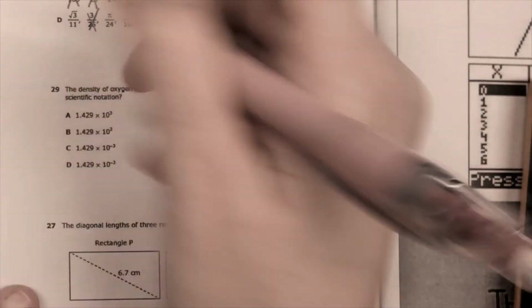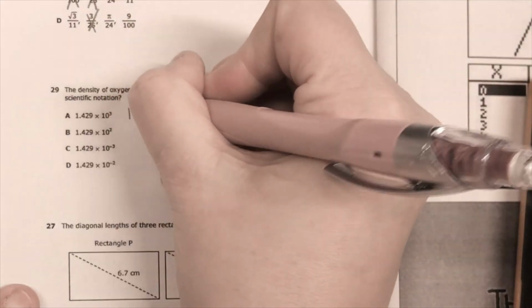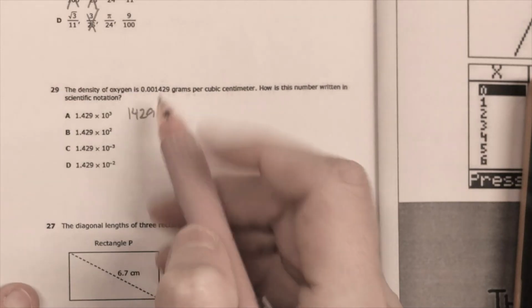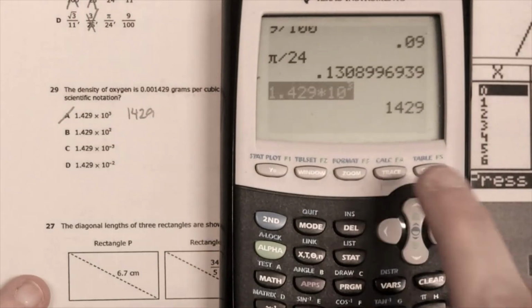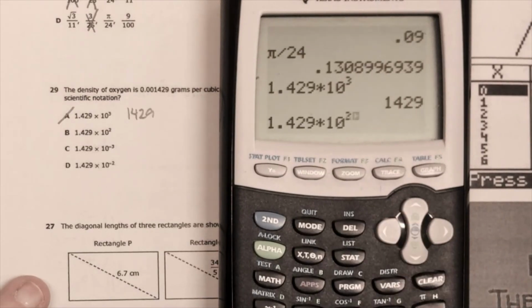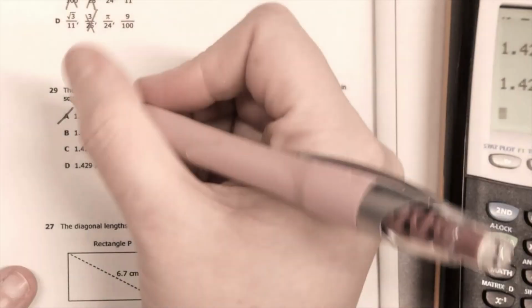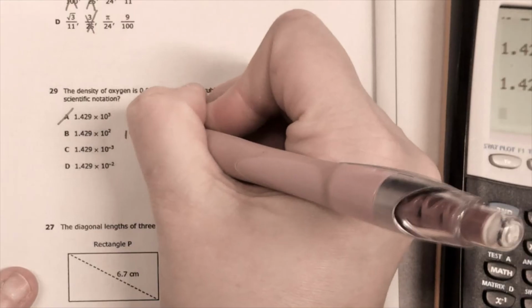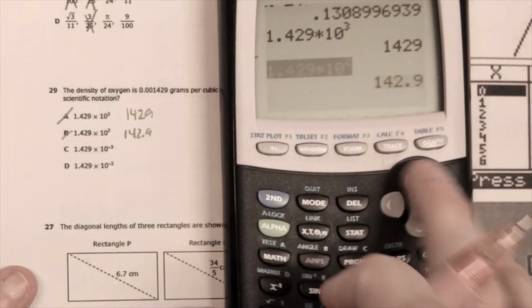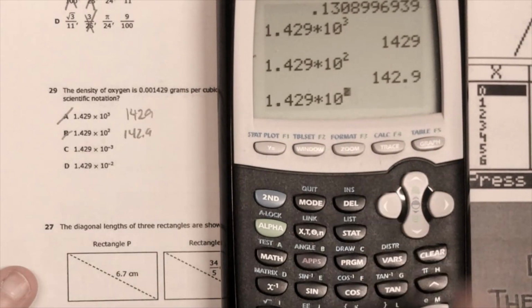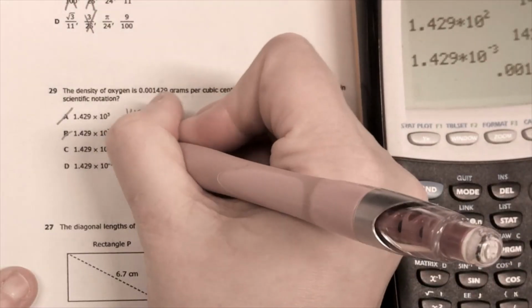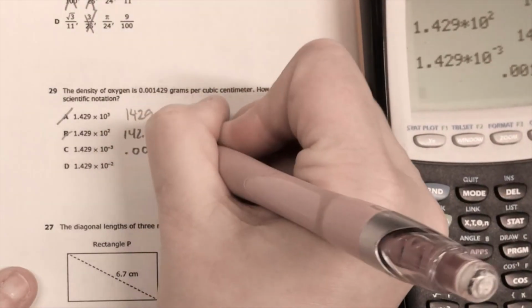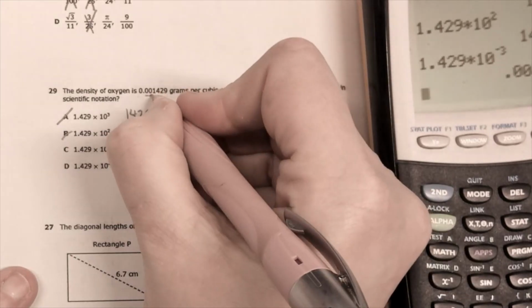Are those two the same? Then that's not what I want. I can just keep doing that. 1.429 times 10 to the 2 is 142.9. Also not what I want. Let's try -3. That gives 0.001429. Is that it? That looks like it matches.